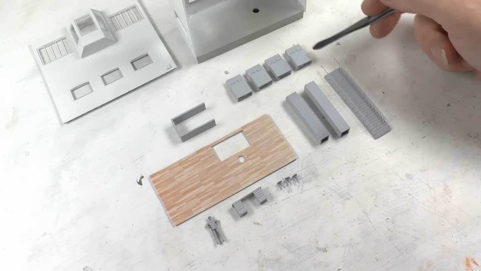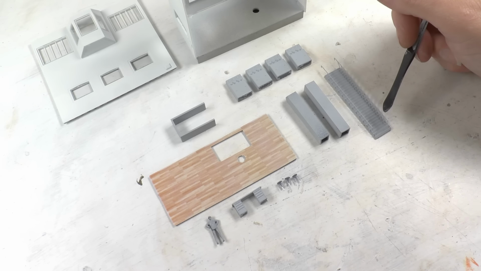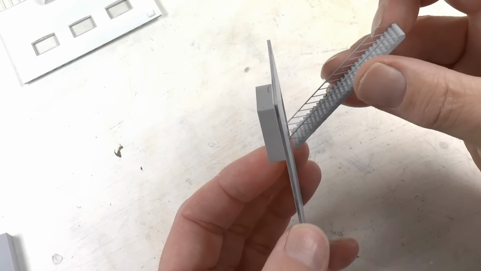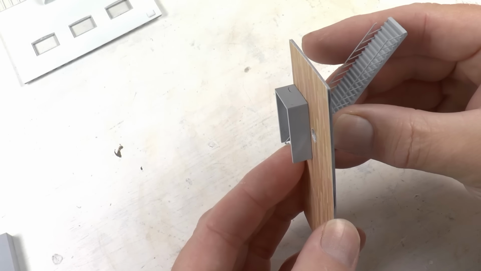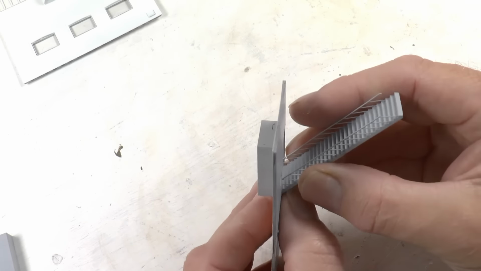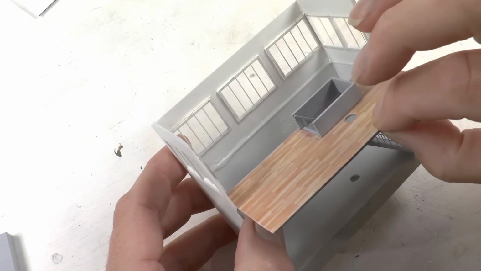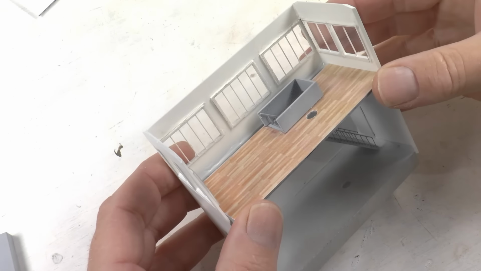These are the chimney stacks, the upper and lower level, and the stairs. Here are some interior parts which we will fit later, but I start with the fall protection and then the stairs. I glue this in place using fast set glue. Now with these 2 parts in place, I slide the upper floor in place and glue it there.